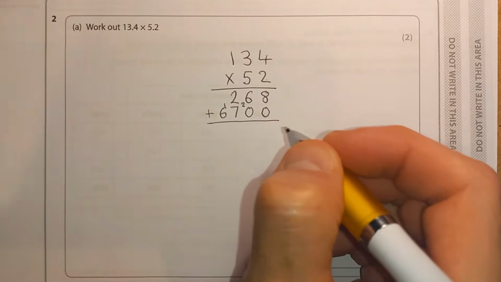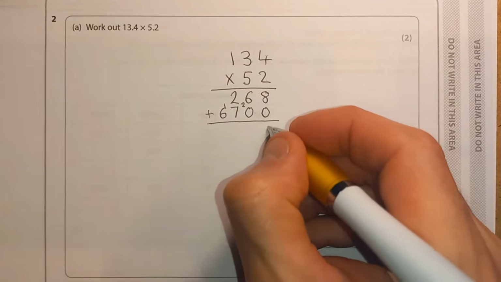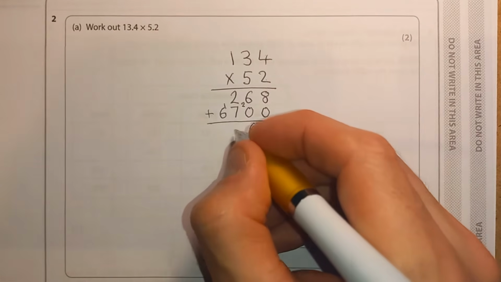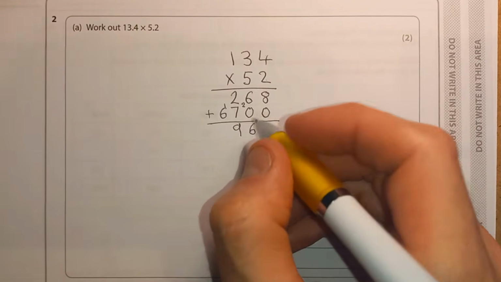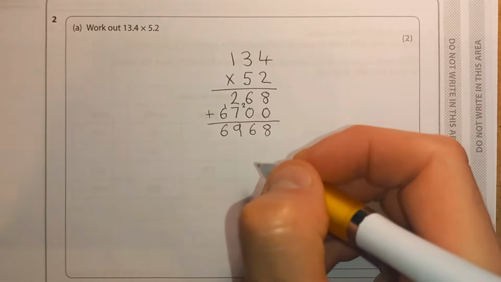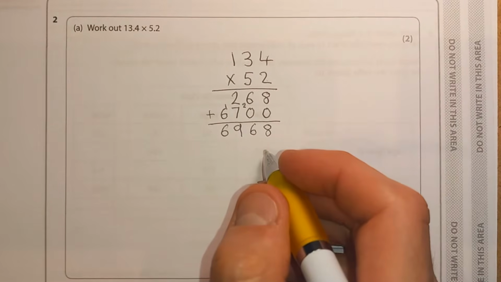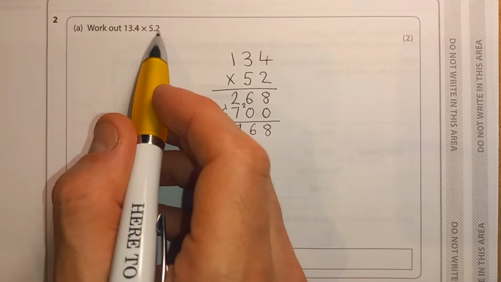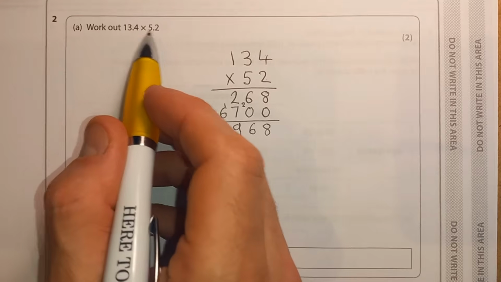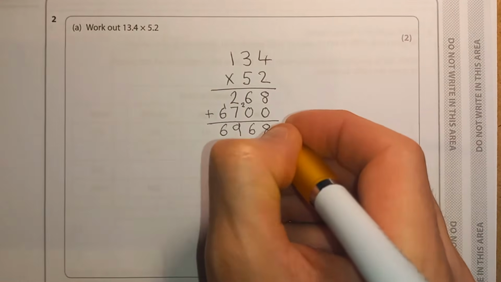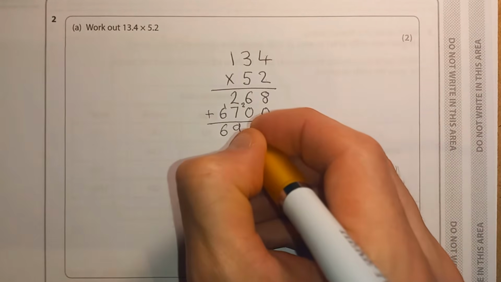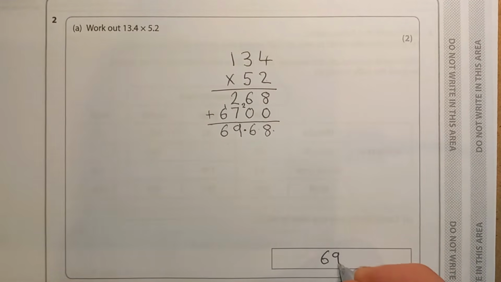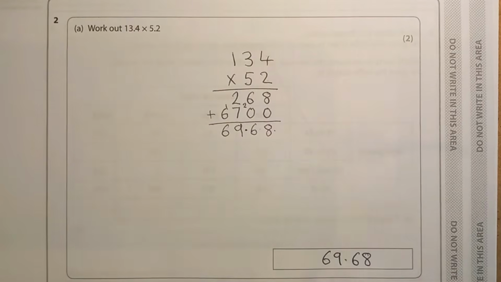Now we need to add these together. So 8 plus 0 is 8. 6 plus 0 is 6. 2 plus 7 is 9. And 6 plus nothing is just 6. But we're going to work out where to put our decimal point. Now, we had one decimal place here and another decimal place here. So that's 2 decimal places altogether. So we're starting at the end with the decimal point, 1, 2. So our answer is going to be 69.68.